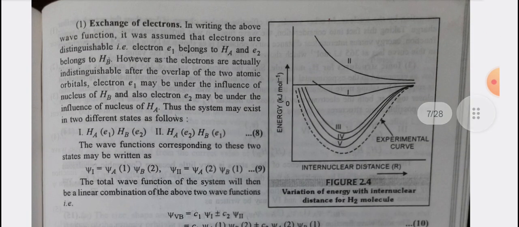First, exchange of electron. In writing the above wave function, it was assumed that electrons are distinguishable, that is, electron E1 belongs to HA and E2 belongs to HB. However, the electrons are actually indistinguishable after the overlap of two atomic orbitals. Electron E1 may be under the influence of the nucleus of HB, and electron E2 may be under the influence of the nucleus of HA. Thus, the system may exist in two different states as follows. First, HA E1, HB E2. Second, HA E2, HB E1.